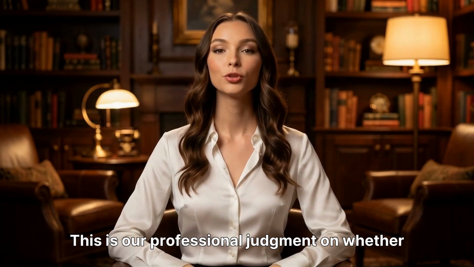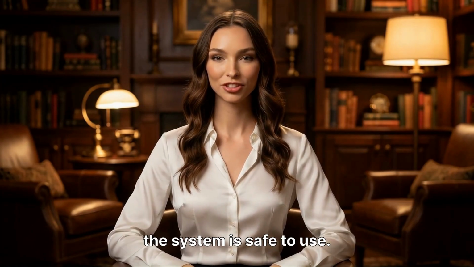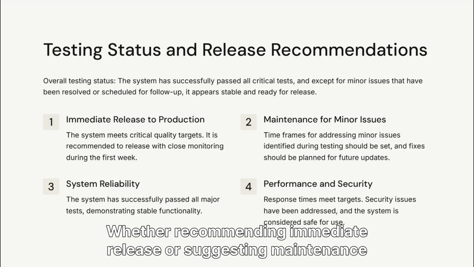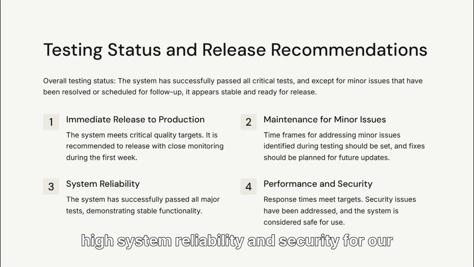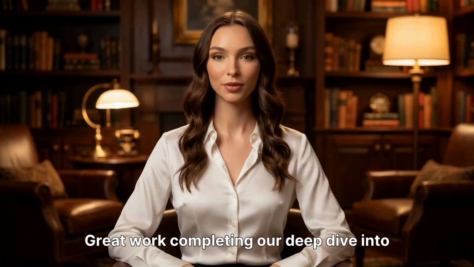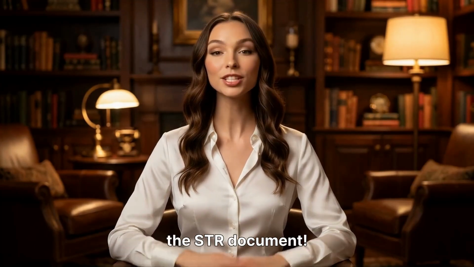Finally, we reach the testing status and release recommendations. This is our professional judgment on whether the system is safe to use. Whether recommending immediate release or suggesting maintenance for minor issues, our goal is always high system reliability and security for our users. Great work completing our deep dive into the STR document.